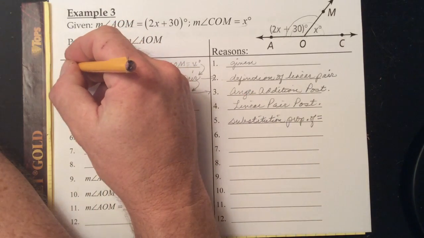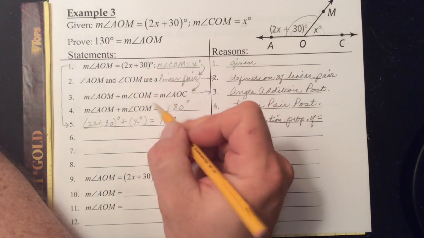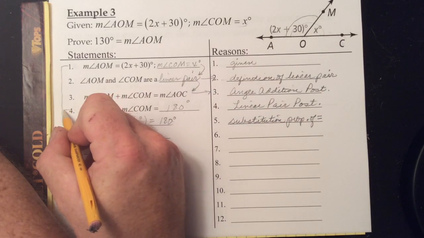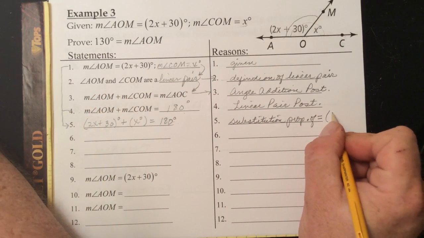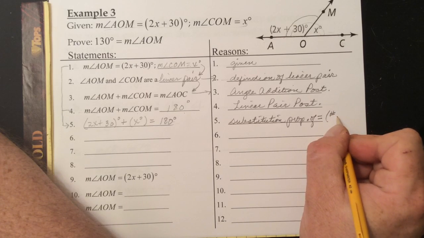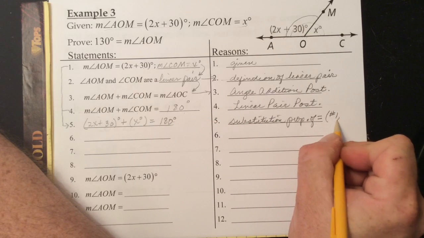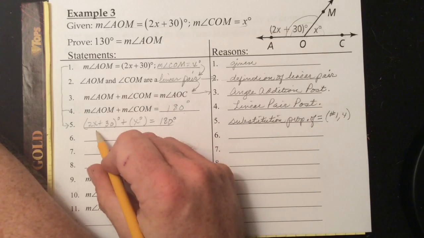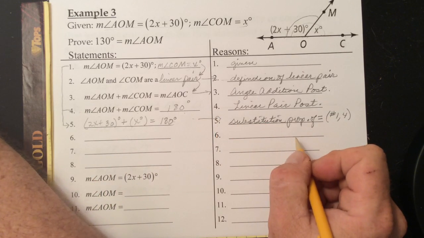So statement 1 is used, and also statement 4 is used. A lot of times you don't have to write this, but it helps if you do. Write the statement numbers that you pulled from to find your conclusion here. So from statement 1 and statement 4, we wrote this statement using the substitution property of equality.